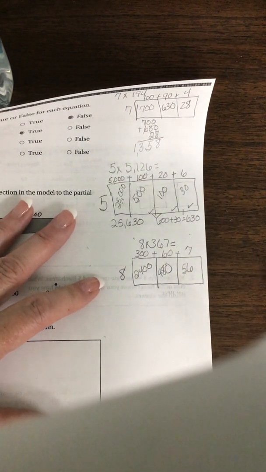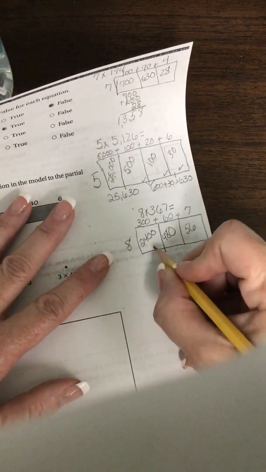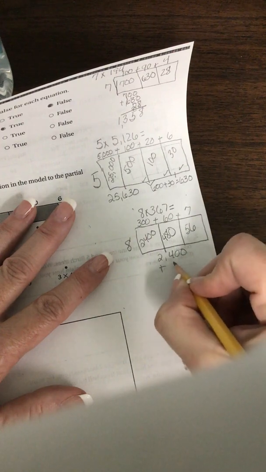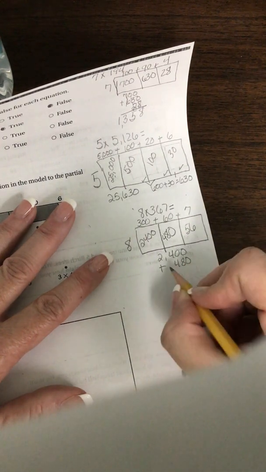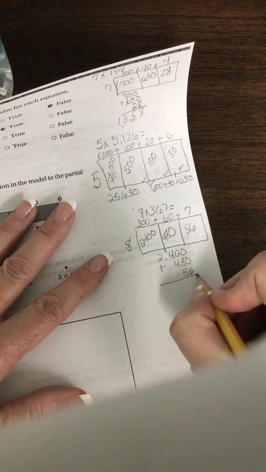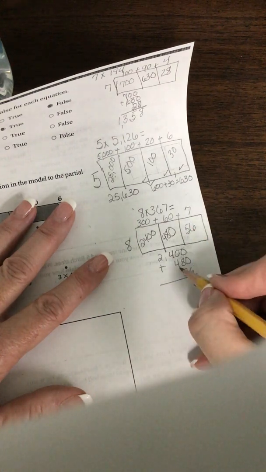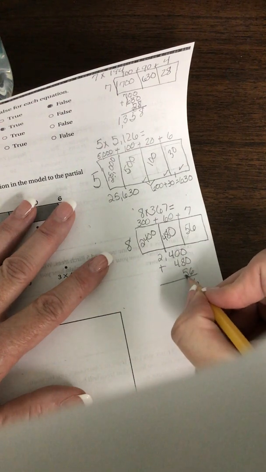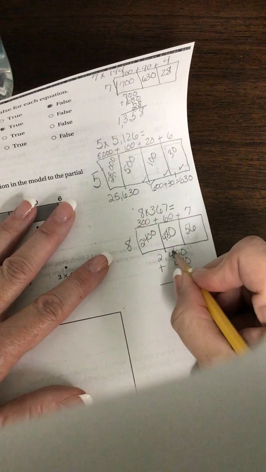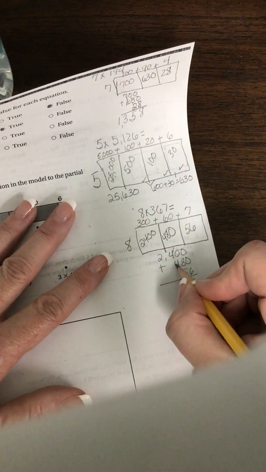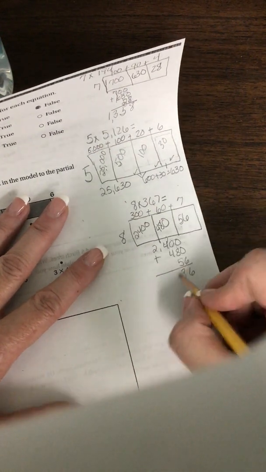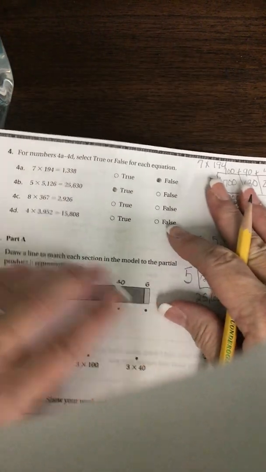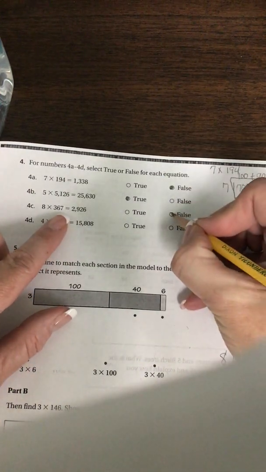Okay, now let's add our products together. 2,400 plus 480 plus 56. 6 plus 0 is 6. 8 plus 5 is 13. I'm sorry, 4 plus 4 is 8, plus 1 is 9. Bring down my 2. 2,936. Is that what they got? Nope. So that was false.